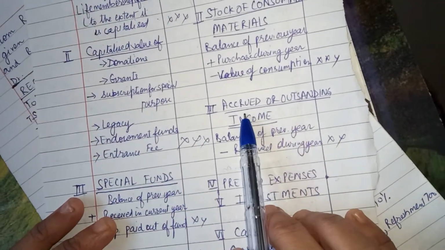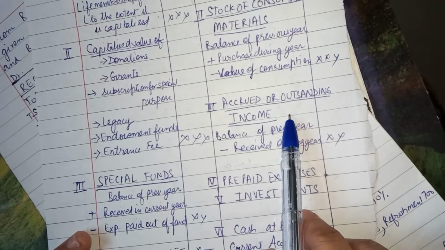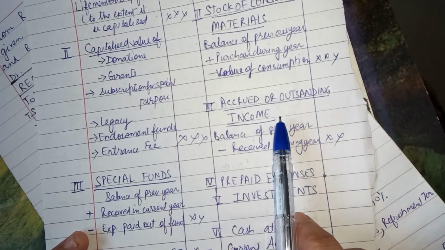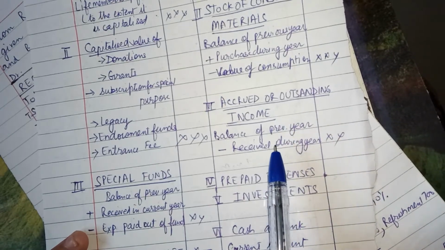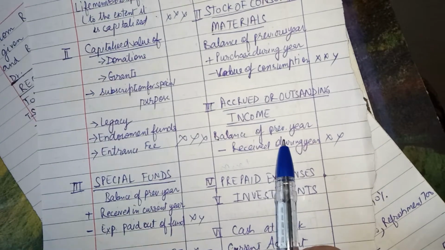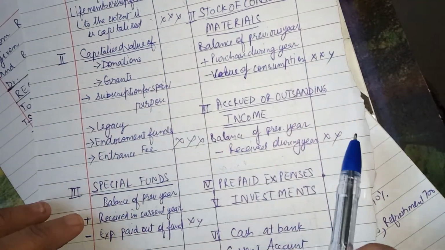Next is accrued or outstanding income. Like if we are having subscriptions, the subscriptions which we will be receiving for the coming years will appear here.